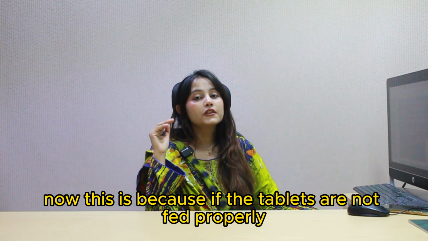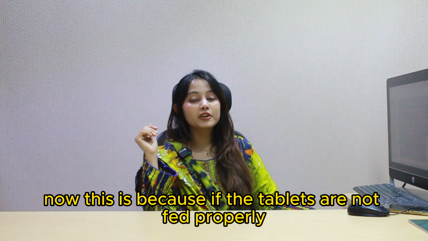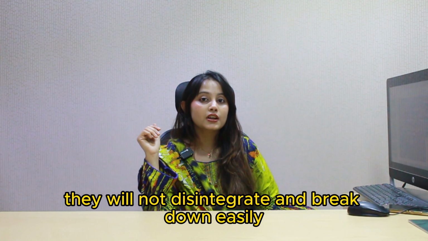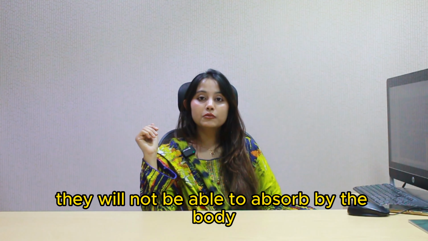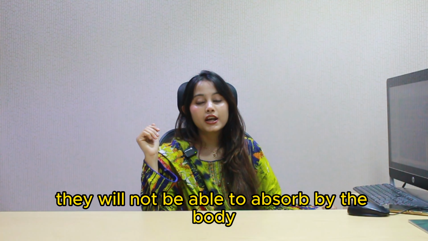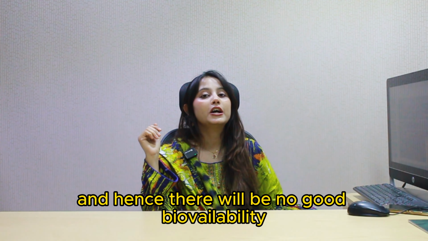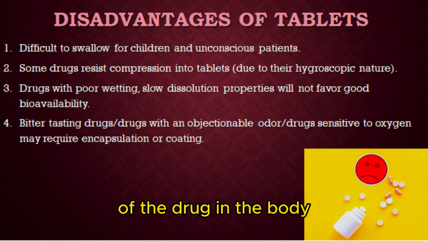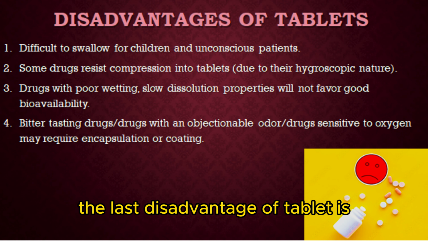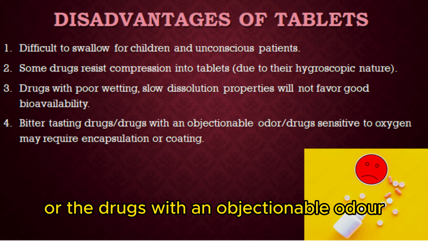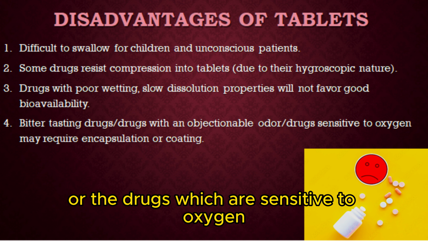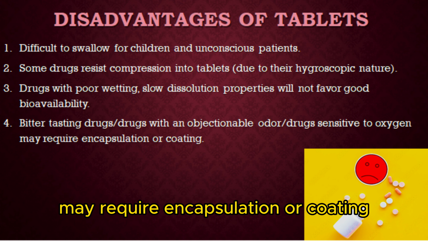The third disadvantage is that drugs with poor wetting and slow dissolution properties will not favor good bioavailability. Now, this is because if the tablets are not wet properly, they will not disintegrate and break down easily. And if they do not break down easily, they will not be absorbed by the body. And hence there will be no good bioavailability of the drug in the body. The last disadvantage of tablets is that bitter tasting drugs, or drugs with an objectionable odor, or drugs which are sensitive to oxygen may require encapsulation or coating.